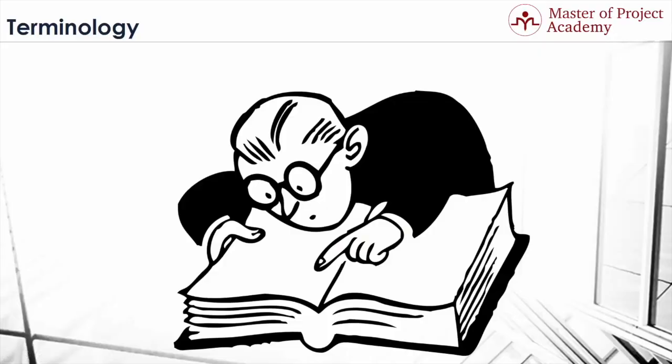Terminology. During this section, we will be going over 3 fundamental definitions which will help us to understand Agile frameworks, methodologies, and Scrum Framework better. These definitions are process, methodology, and framework respectively.